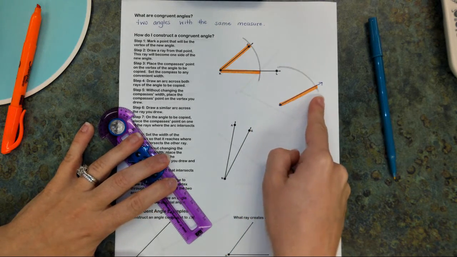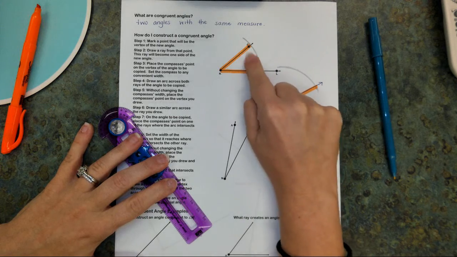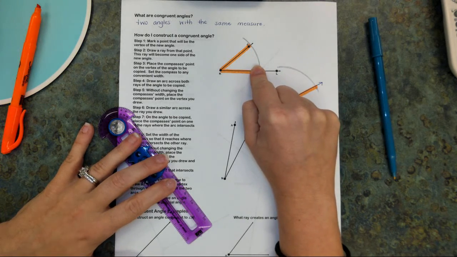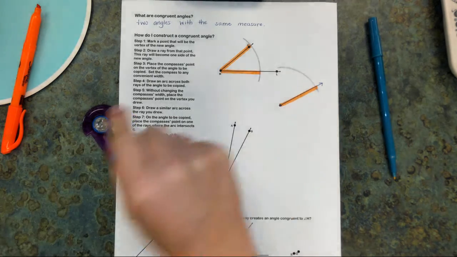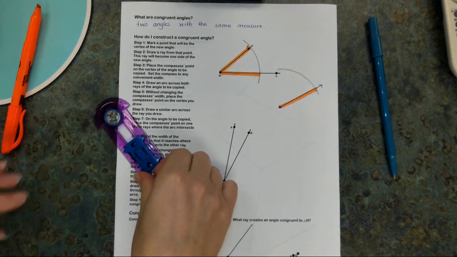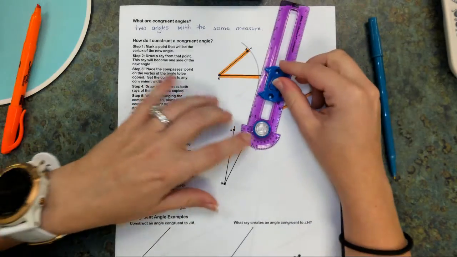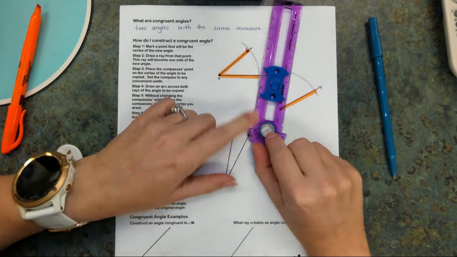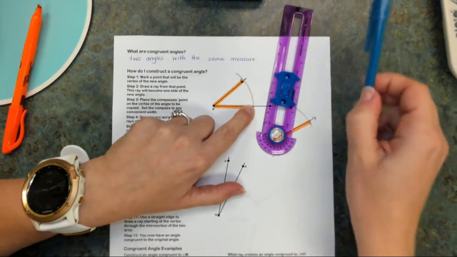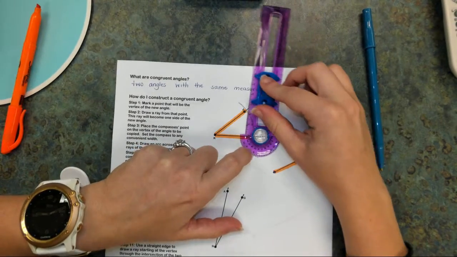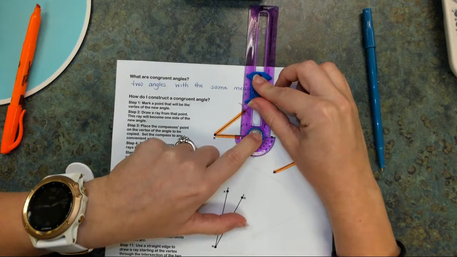The next thing I want to do is measure across this angle. Okay, so I'm going to do that with this one. I'm going to take my bullseye and place it on one vertex here, or not one vertex, but one intersection. Sorry, I misspoke.